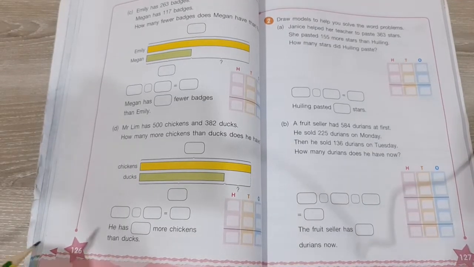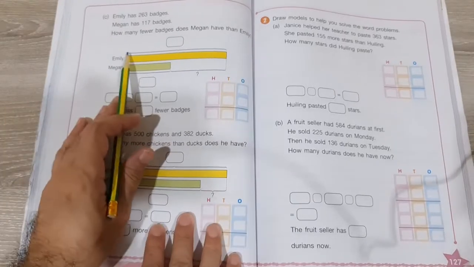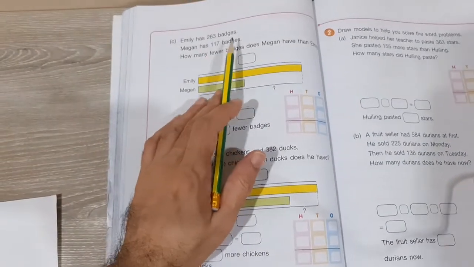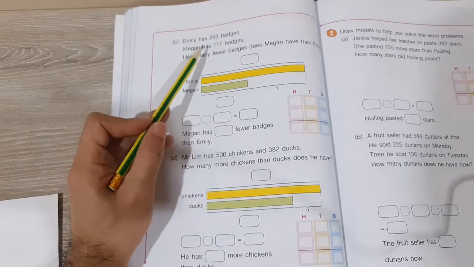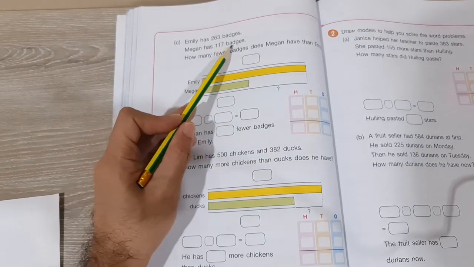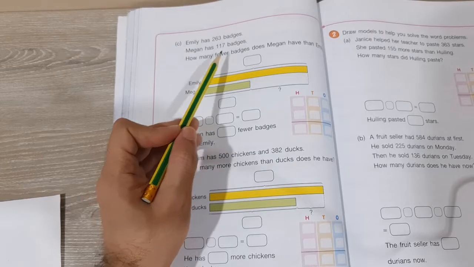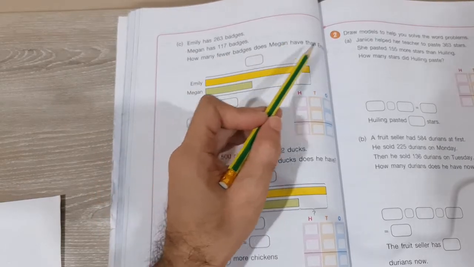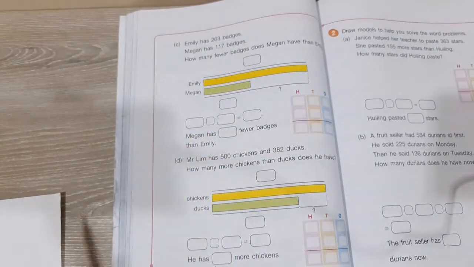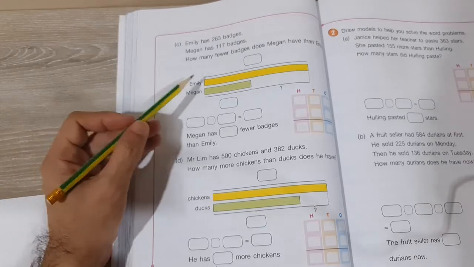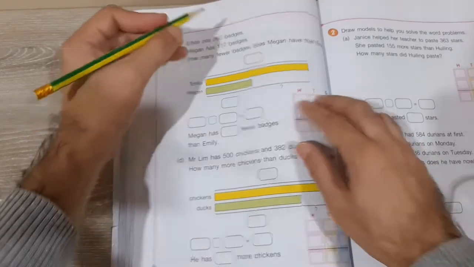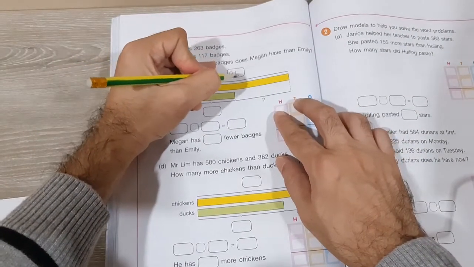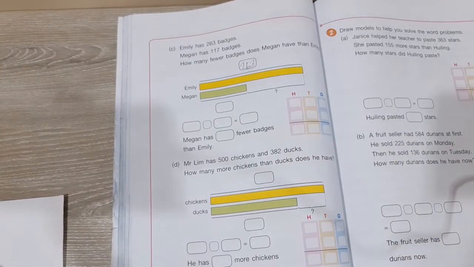Okay, for page 126, we have here, Emily has 263 badges. Megan has 117 badges. How many fewer badges does Megan have than Emily? Let's find out. So Emily has 263 badges.